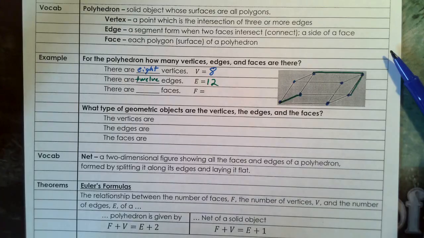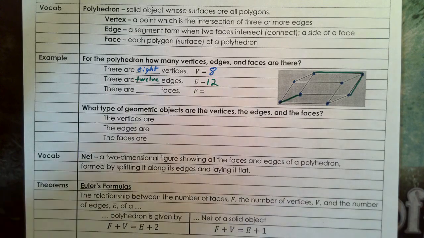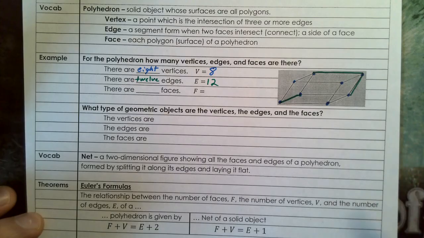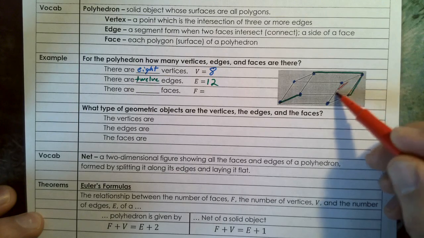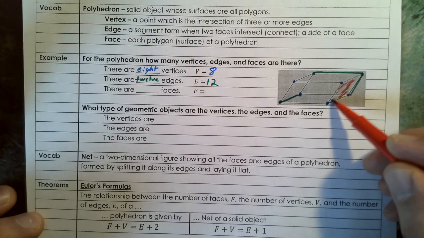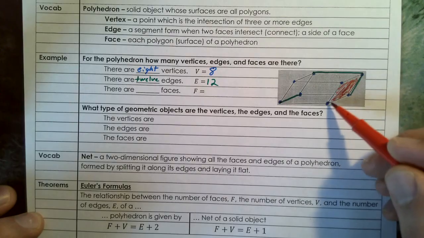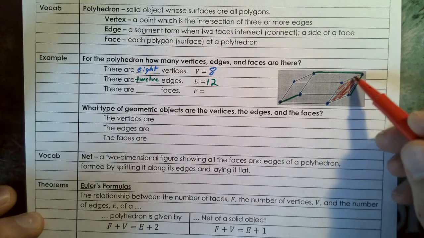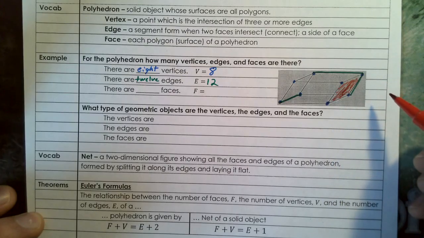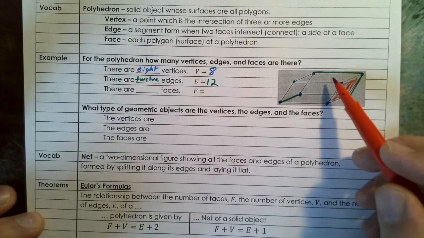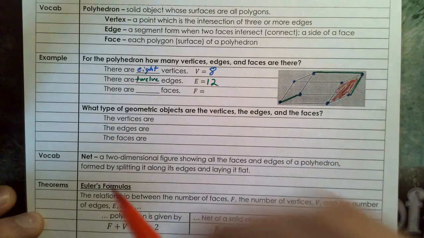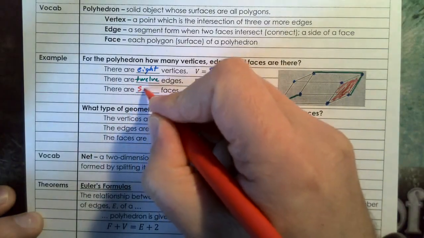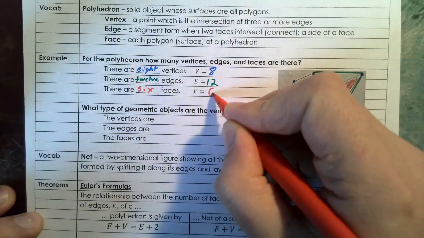Then we've got the faces. Faces are the polygons that make up the sides of the thing. So if I look at this shape right here, this is the connection of all 4 of those dots being surrounded by our edges. Those are the faces of our polyhedron. So we got the bottom and the top, and then we got 1, 2, 3, 4 going around them. So there are 6 faces on this thing.